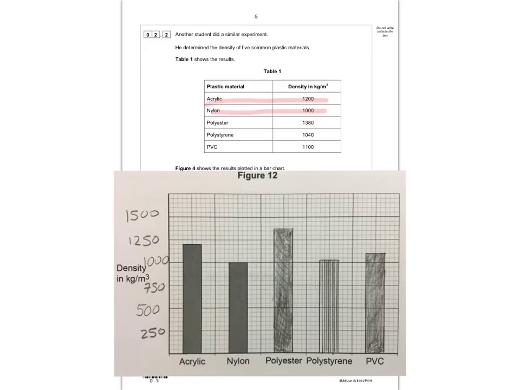Remember, it's 2 marks for getting 3 of these labels on the graph, and it's 2 marks for getting all 3 of these correct. If you got 2 of them correct, you get 1 mark. If you got only 1 of them correct, you get no marks.